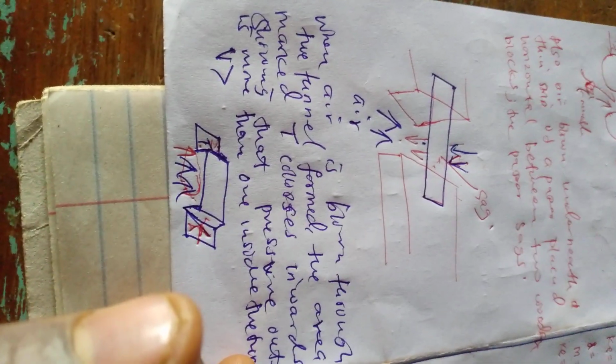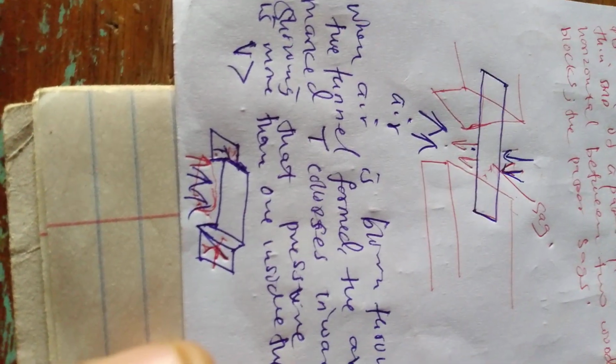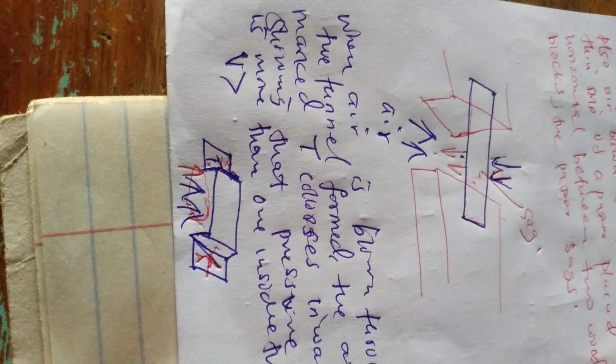And those are some of the effects where Bernoulli's principle applies. So tomorrow we shall be learning about the applications. Where does it apply in real life situations?